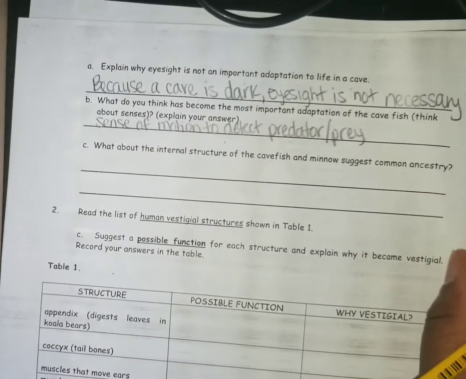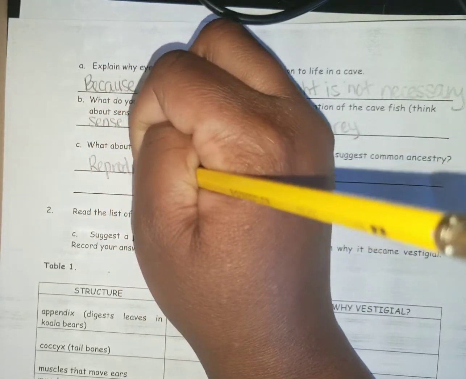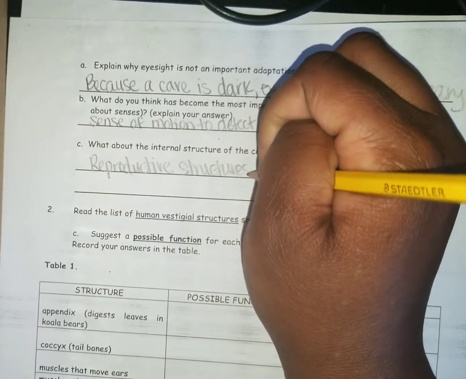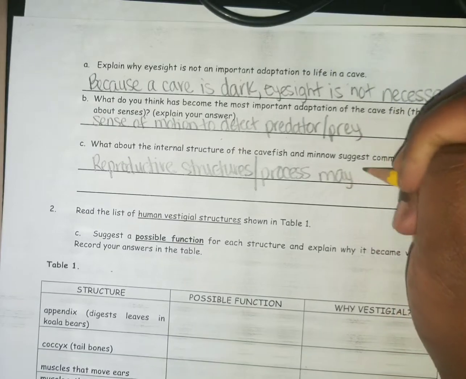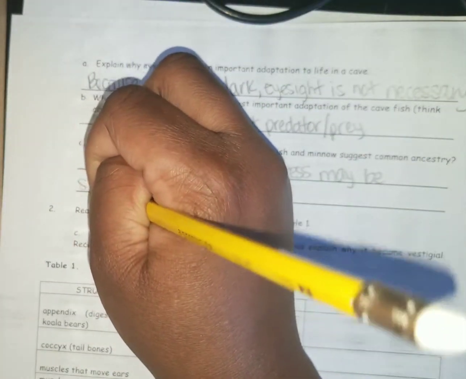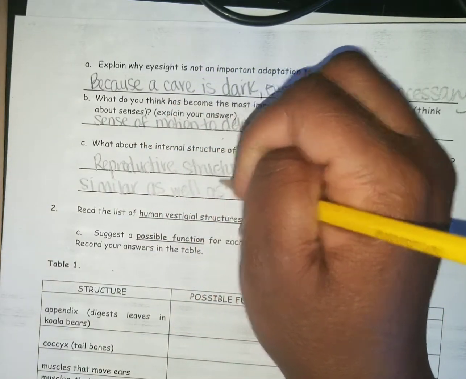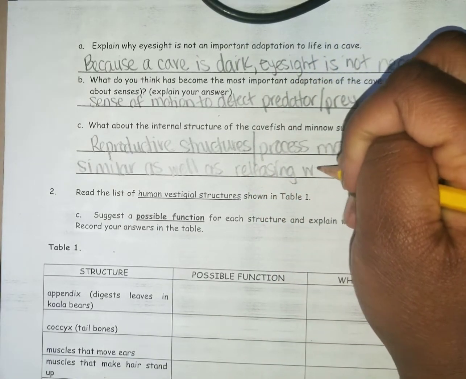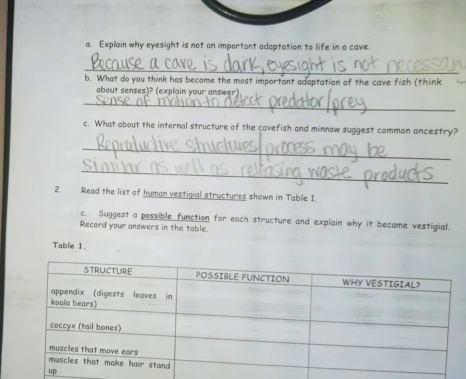So we can say reproductive structures and even process may be similar, as well as releasing waste products, aka poop and pee, urine.